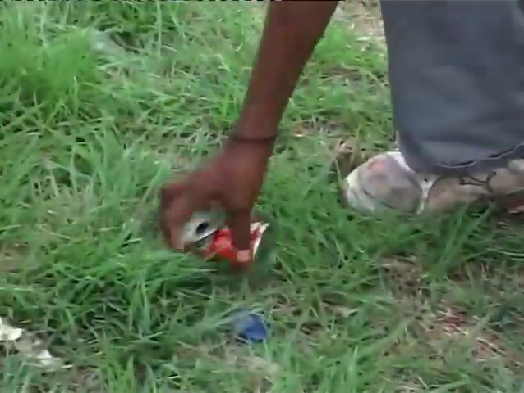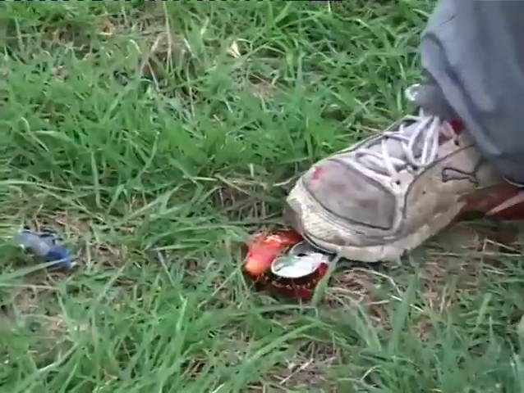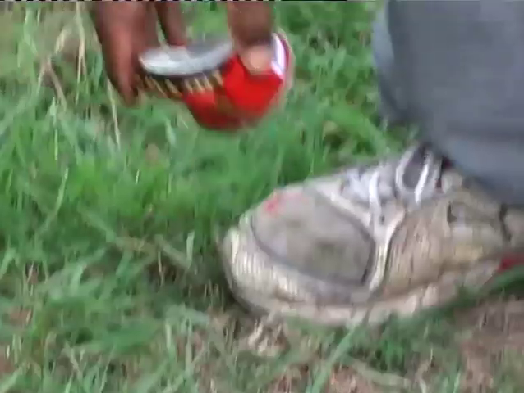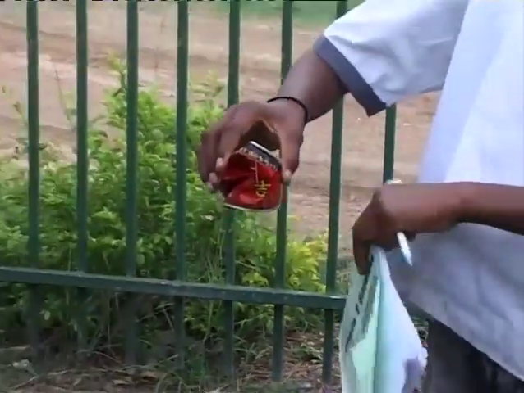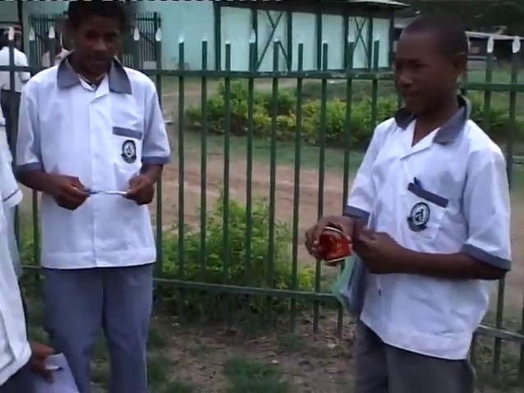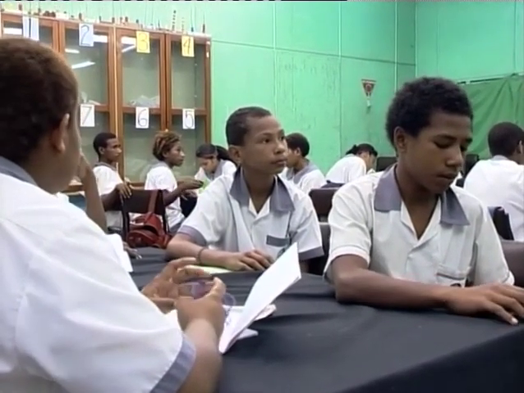When you smash the can, it looked different. So what makes you say that it's a physical change? Can we say its shape? Yes or no? Okay, good. We say its shape and its size changes, but the can is still the can. All right? That's a physical change.